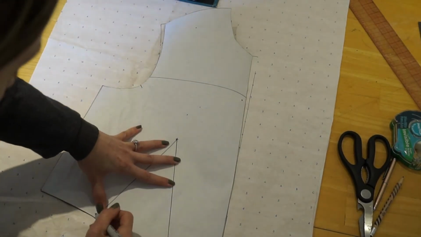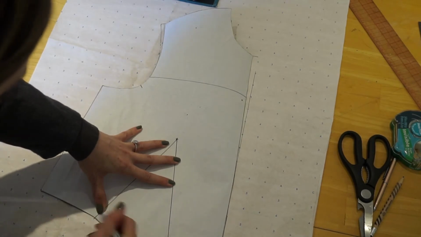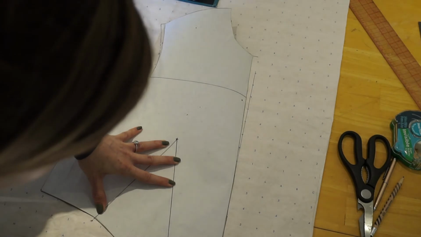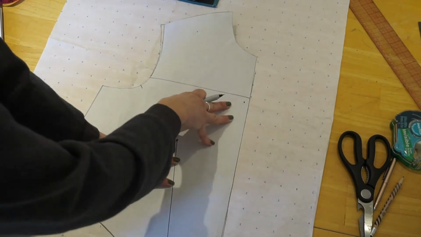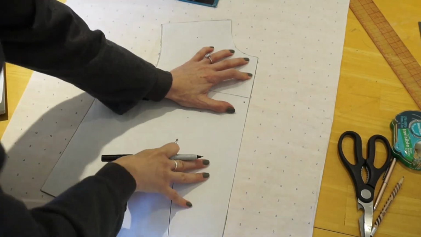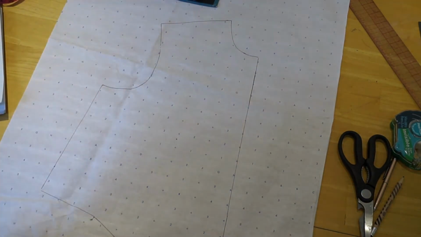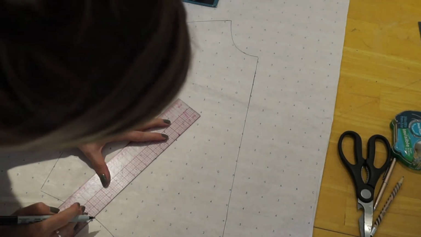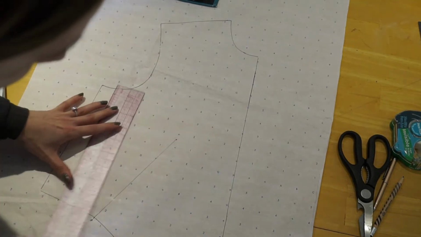And as always, you want to mark your original dart legs. So one here and one here. And I can label them A and B just to make things a little bit easier for myself. And again, just make sure you've got your apex marked, your bust point. Okay. So using my ruler, I'll draw in the original dart. So my waist dart.